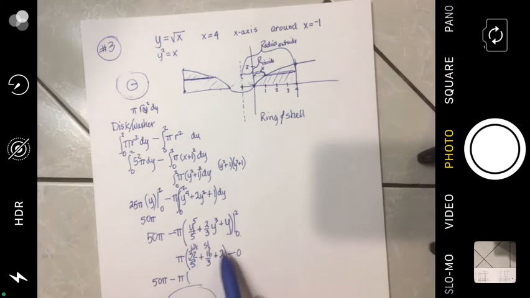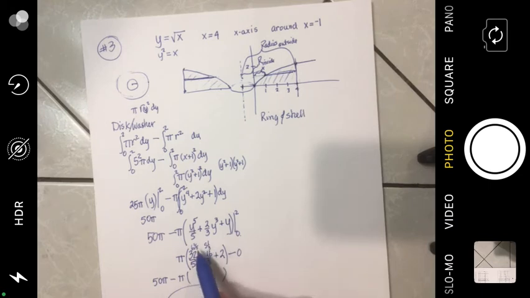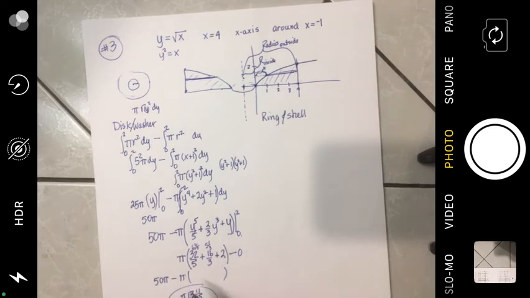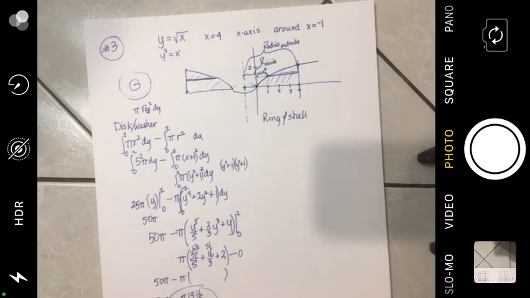So I got 6 plus 5 plus 2, 11, 13, and plus 2/5 plus 1/3. 13, let's see, that would be 15ths. 6/15 plus 5/15, 11/15 times pi, and 50 pi minus that is 36 4/15 pi.